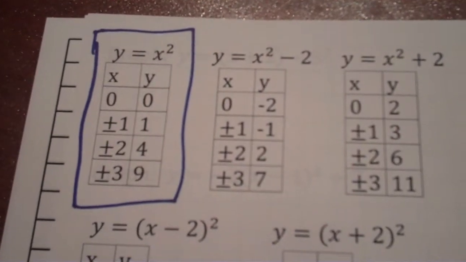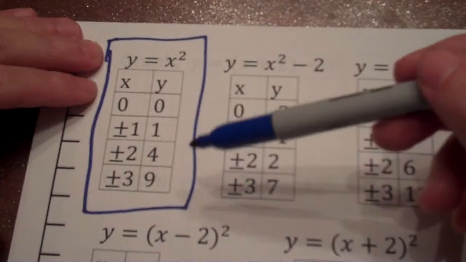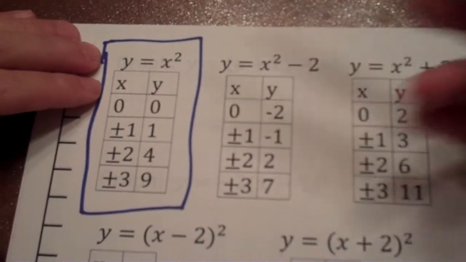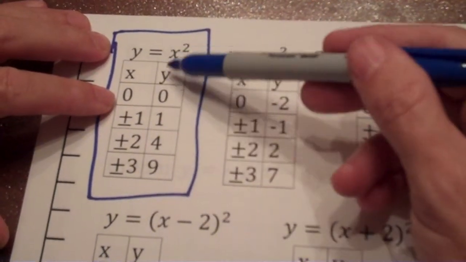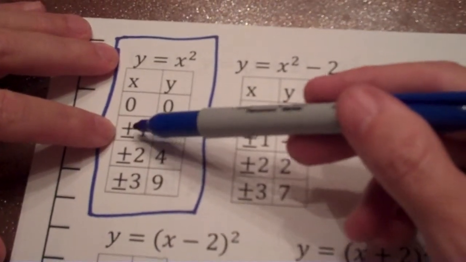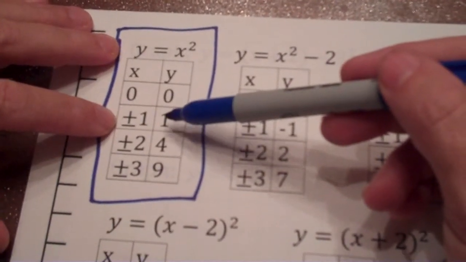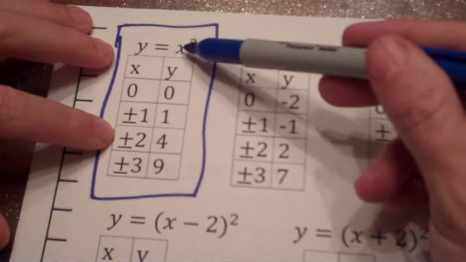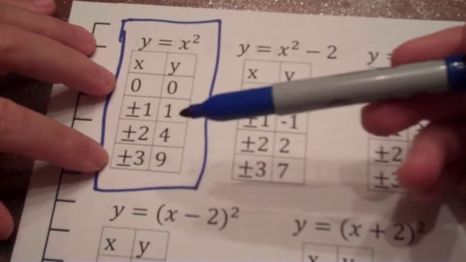So on the chart here, the one circled in blue, this is the basic graph, or chart, of a parabolic function, or simply y equals x squared. Frankly, if I put in a 0 for x, I get 0 for y, right? It doesn't matter if I put in -1 or +1. When I square it, I get +1. Same thing if I put in a -2 or a +2, when I square it, I get a 4. And finally, the same thing for positive or -3, I get 9.